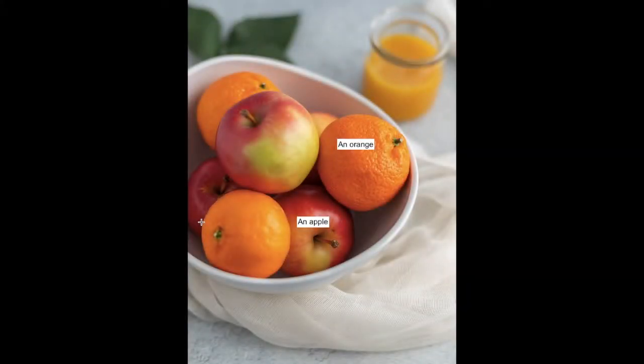Okay, if we look at this picture, this is a good example of a word that starts with a vowel. So, what is it? It's an orange. A-E-I-O. Okay, vowel. So it's an orange. The same goes for this one. What is it?